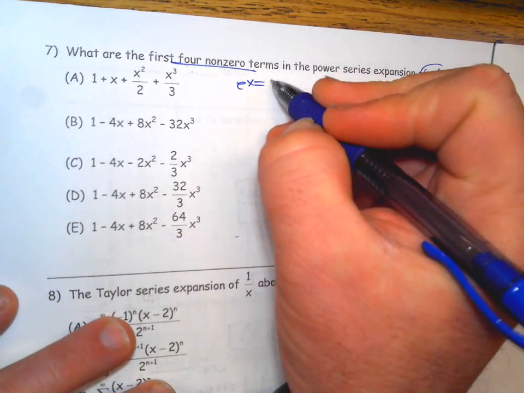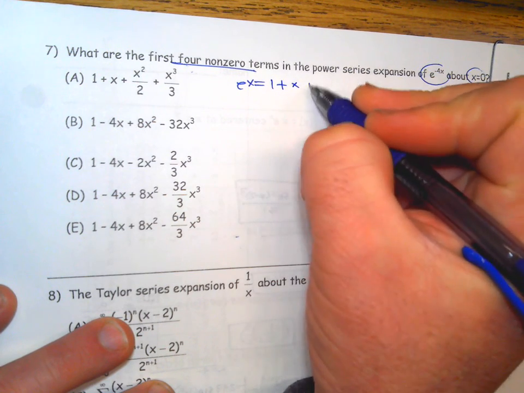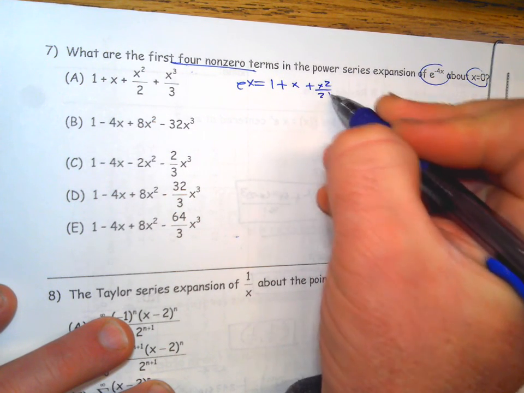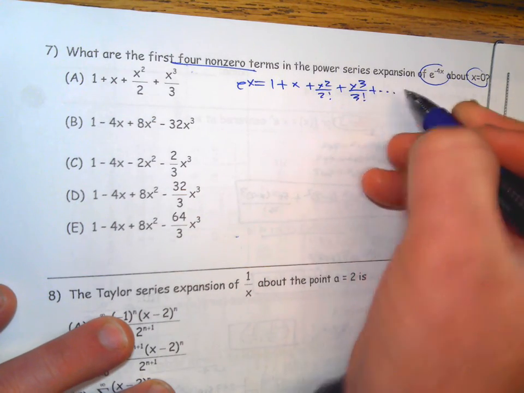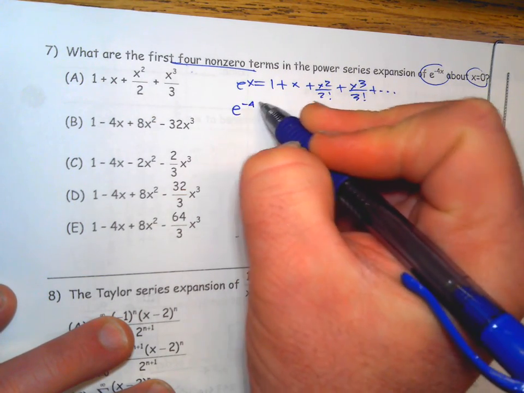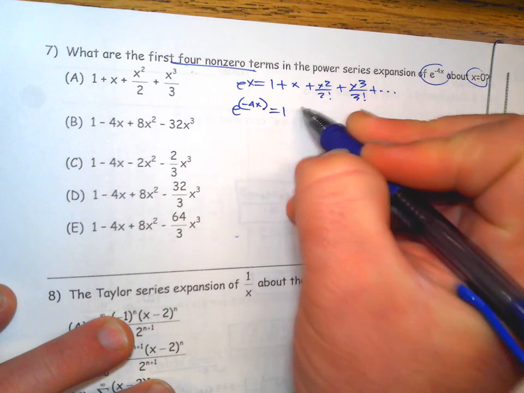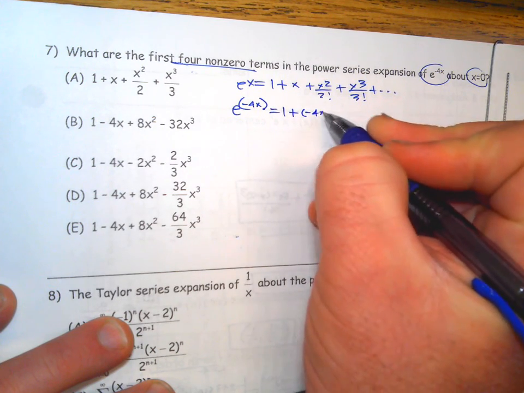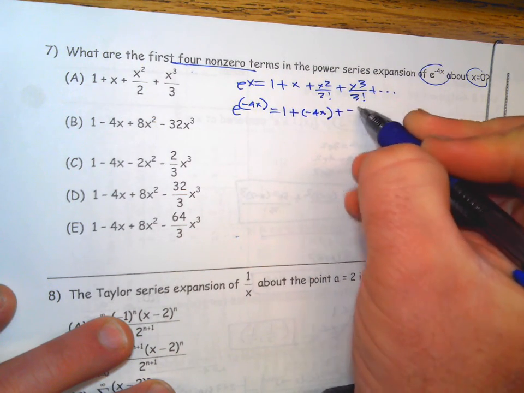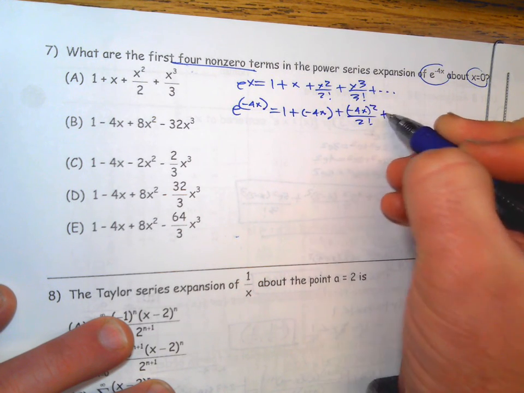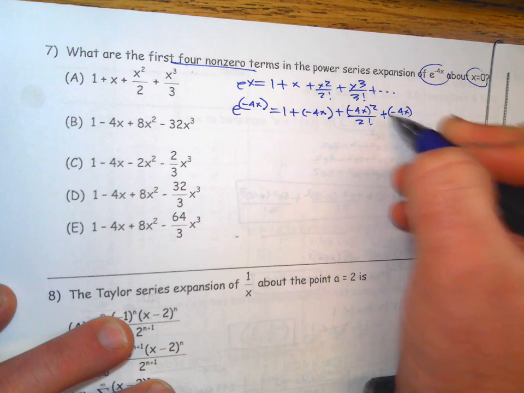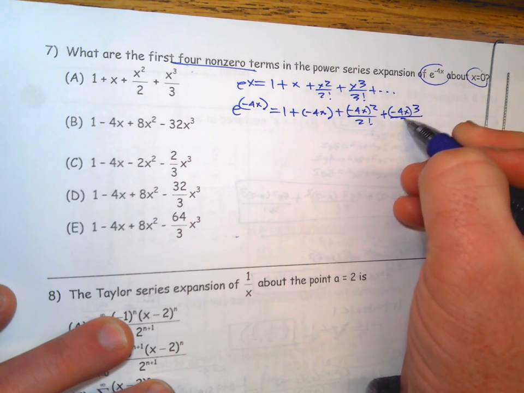It's going to be 1 plus x plus x squared over 2 factorial plus x cubed over 3 factorial. And then we're just going to plug negative 4x in there wherever we see an x. And that should be the first four non-zero terms.